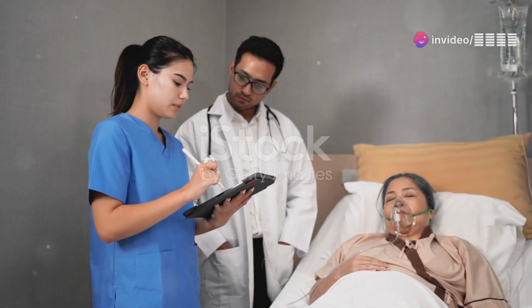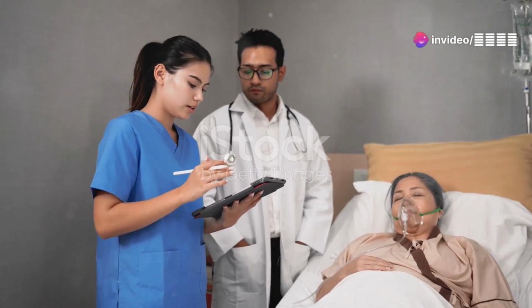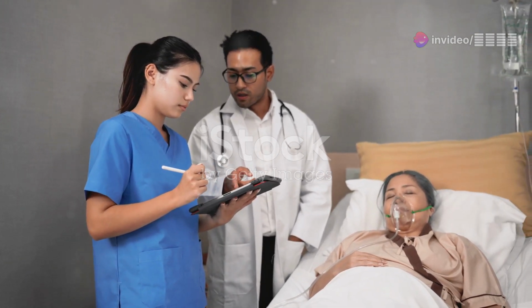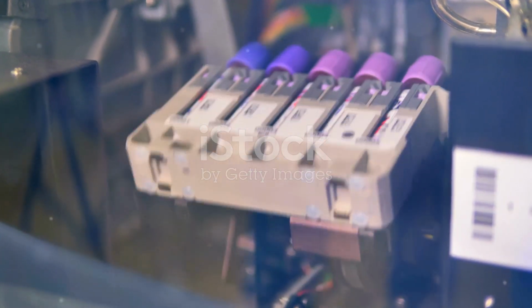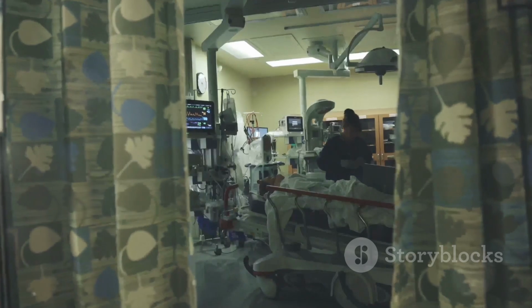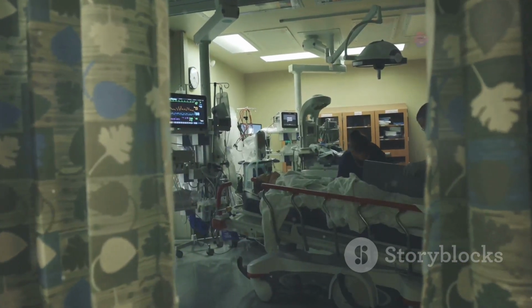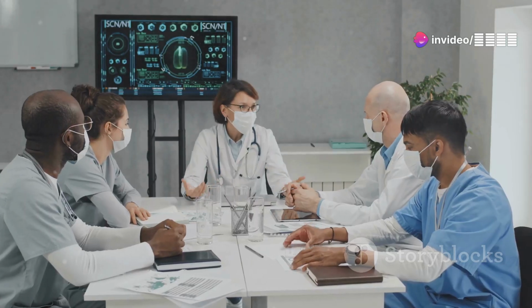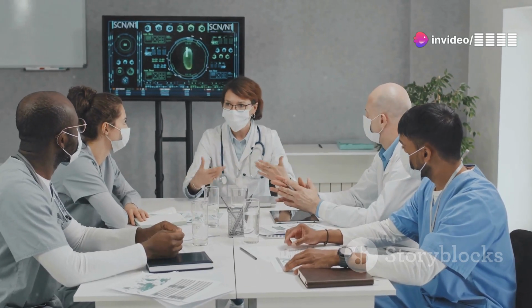Section 7. ABG in Action. Real-World Applications. ABG analysis plays a critical role in various medical settings. Let's explore some real-world applications of ABG analysis. In emergencies like heart attacks or severe asthma, ABG analysis helps assess respiratory and metabolic status. It guides decisions about oxygen therapy and ventilation support.